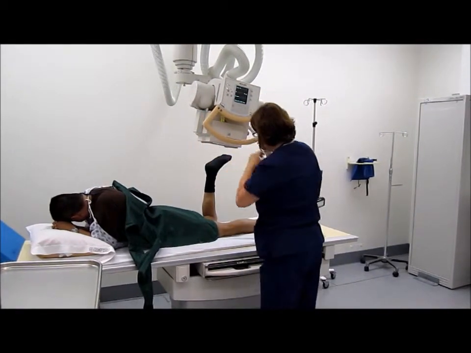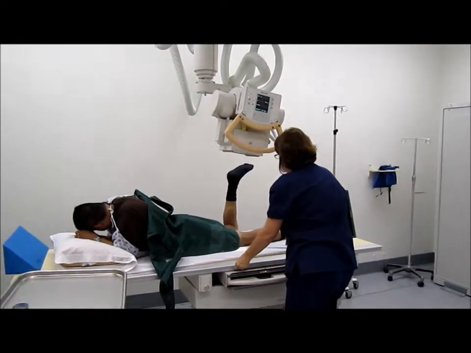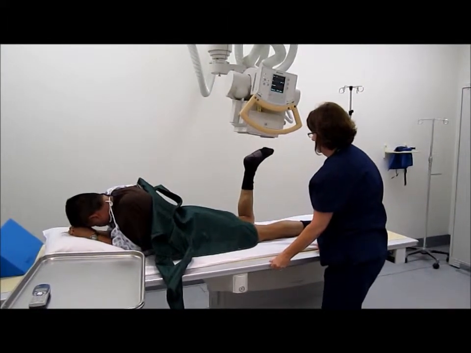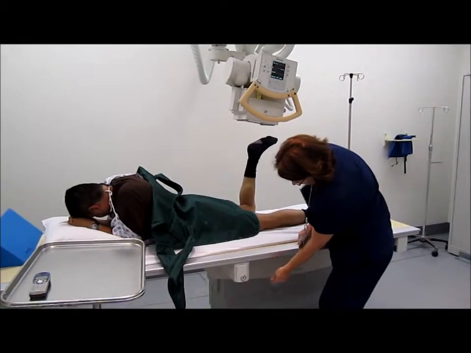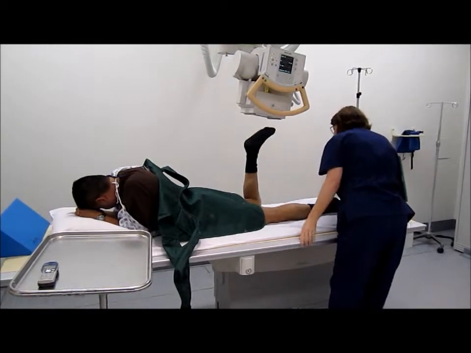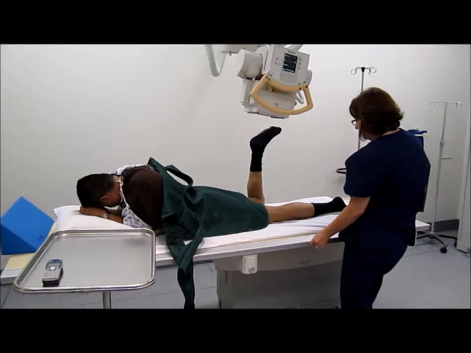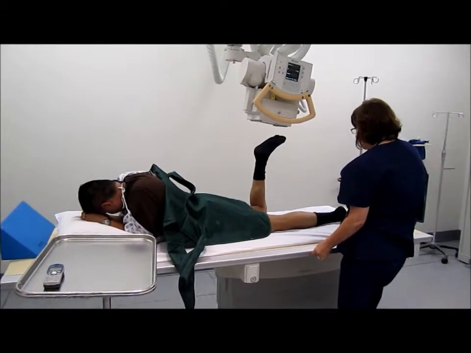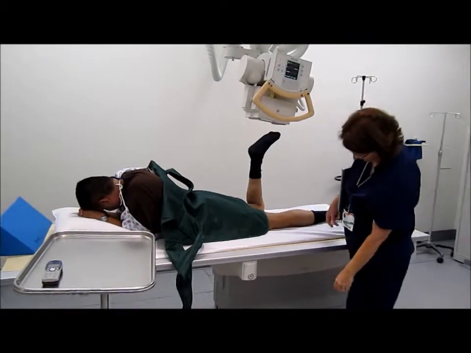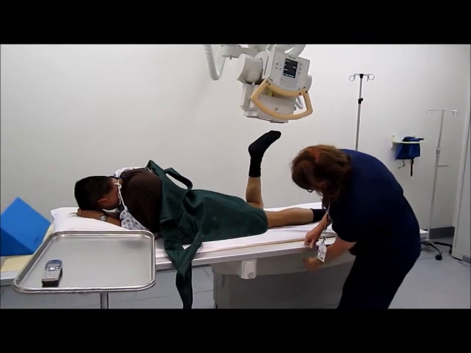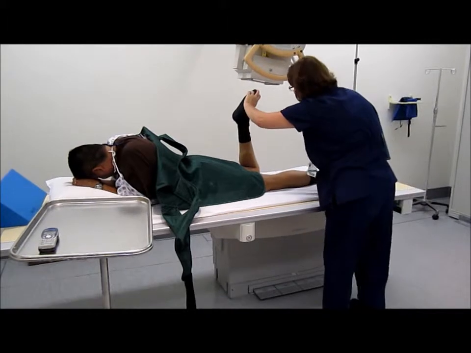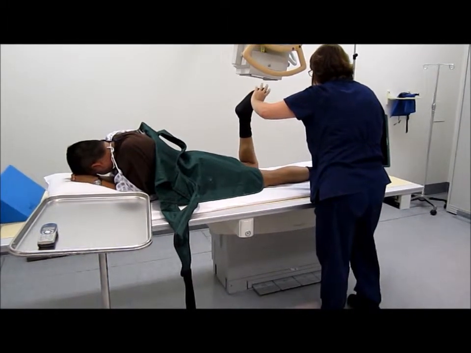And I'm going to center my patellofemoral joint. Hold real still.